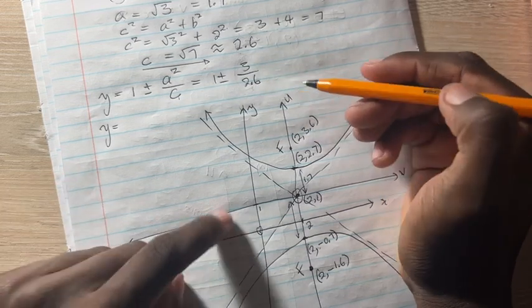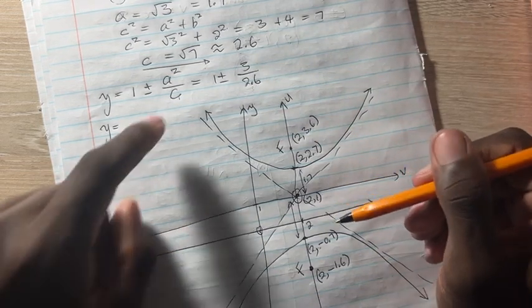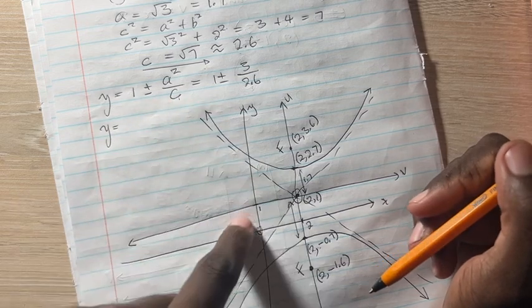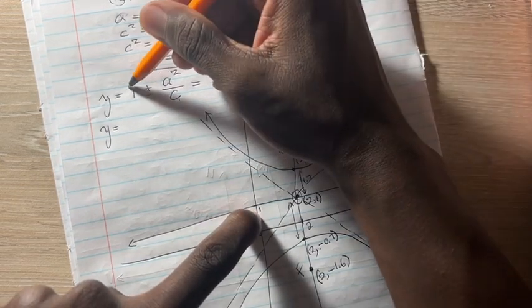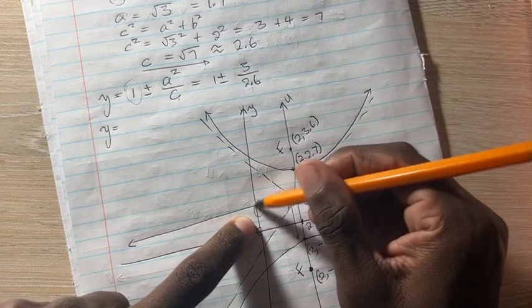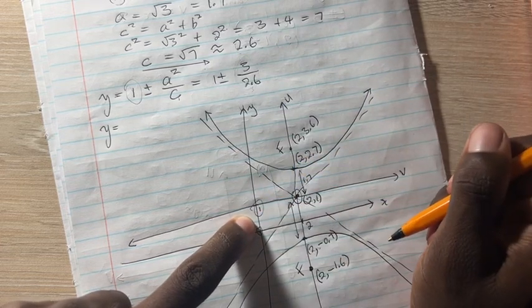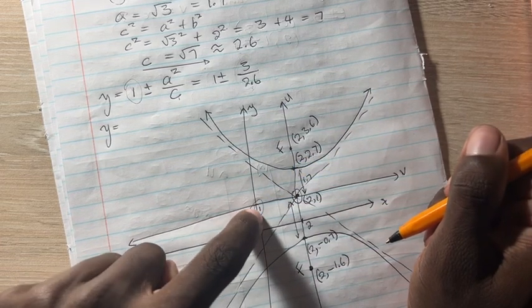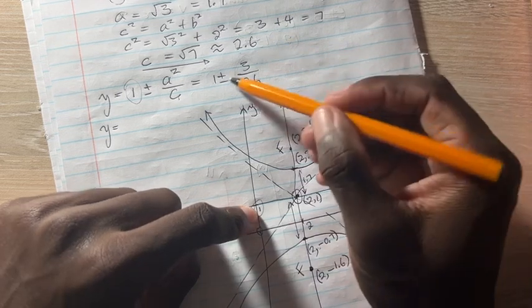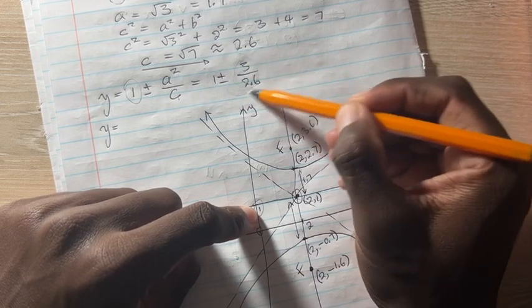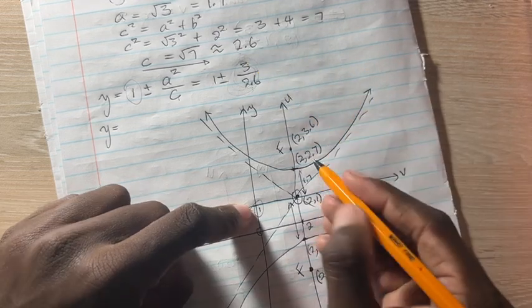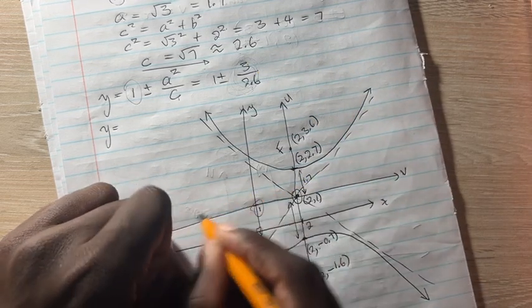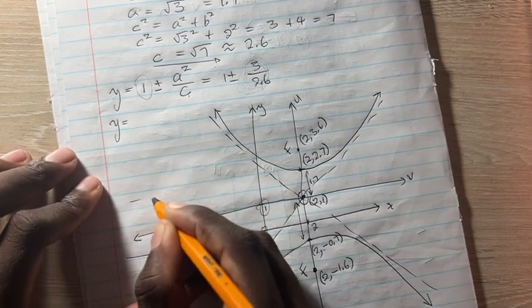So that means the directrix, if we're saying it's 1, this 1 plus these guys, which is slightly greater than 1, is going to be somewhere there, I guess.